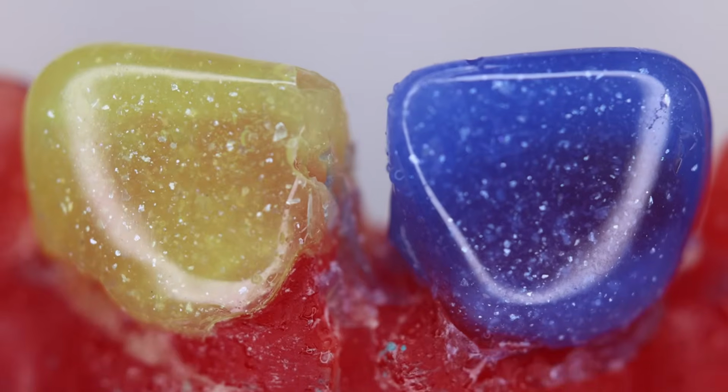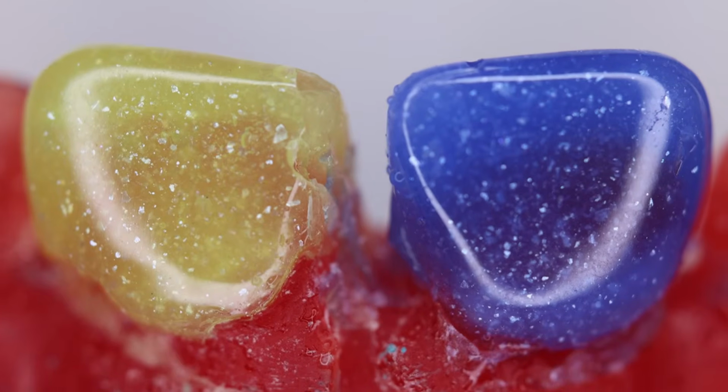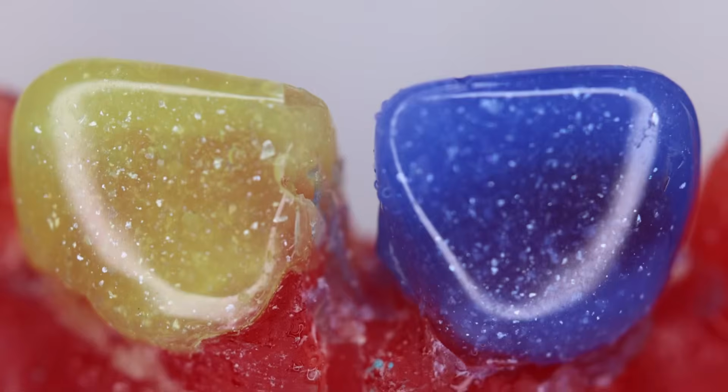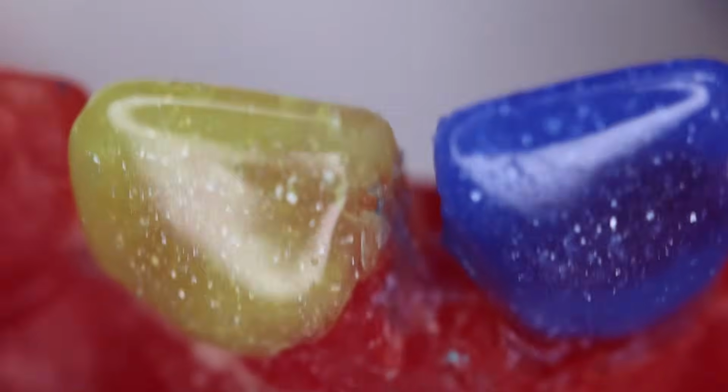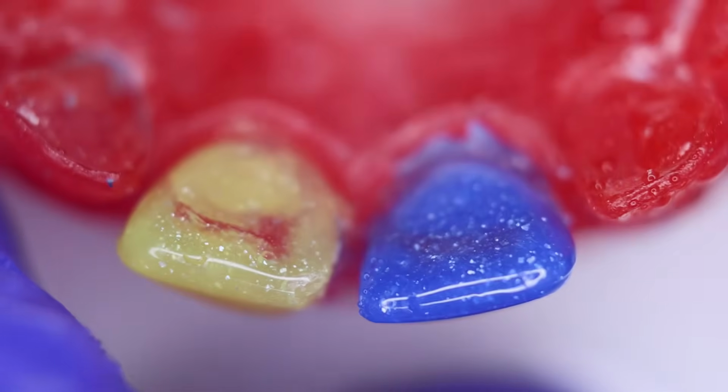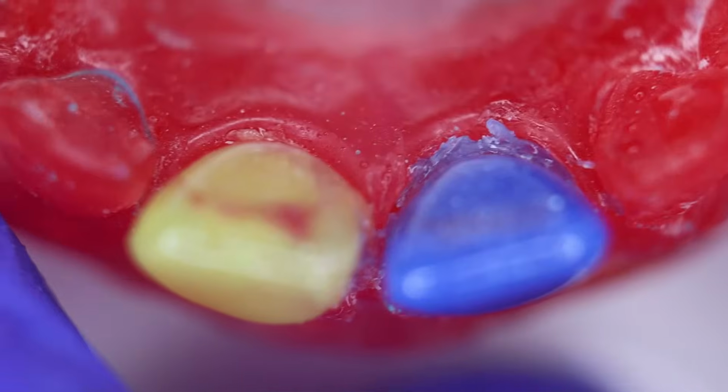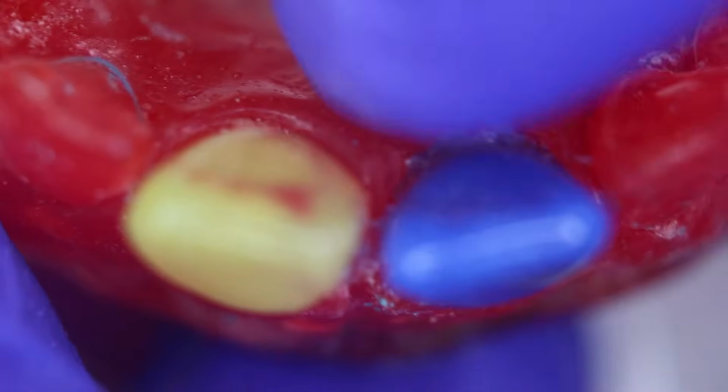So I hope you were able to understand this, and hope you liked it. We could still do more finishing over here, so we'll do that. So hope the basic idea is clear to you, and how our blue tooth looks.